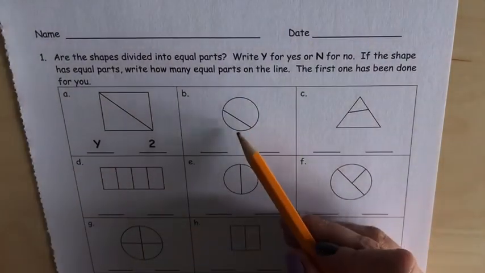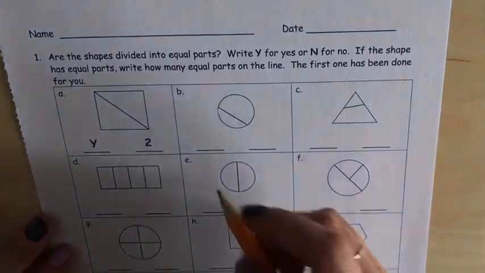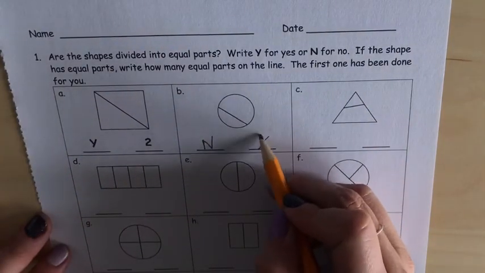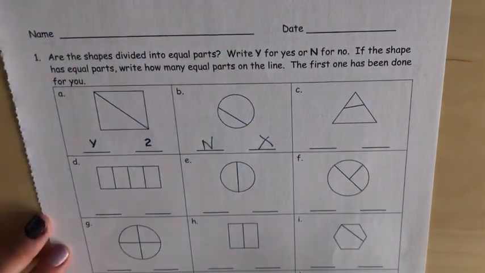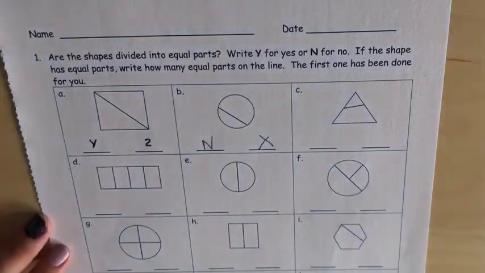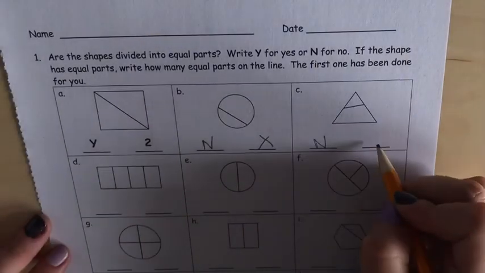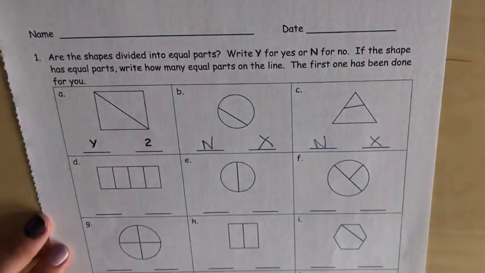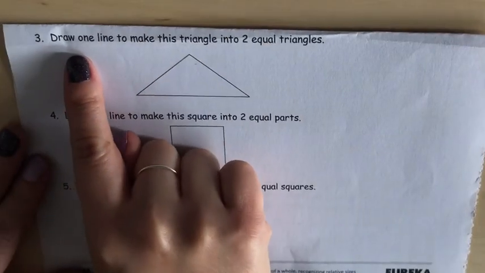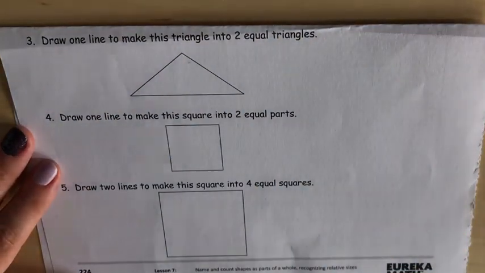Let's look at B. Does B look like it has equal parts? No. So we're going to put an N and we're going to leave this blank because there is no equal parts. Does the triangle have equal parts? No. And we're going to put an X. Go ahead and complete the rest by yourself. Draw one line to make the triangle into 2 equal parts.